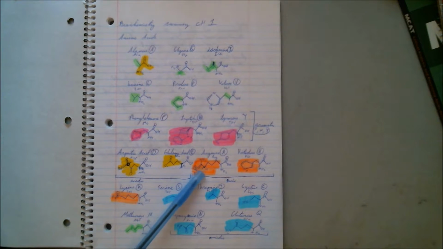Next we have the positively charged side chains: arginine, histidine, and lysine. And this didn't fit, so it's over here. But they are side chains that have amine groups on the end, which can be protonated additionally.